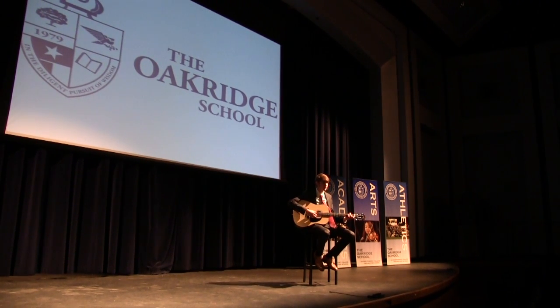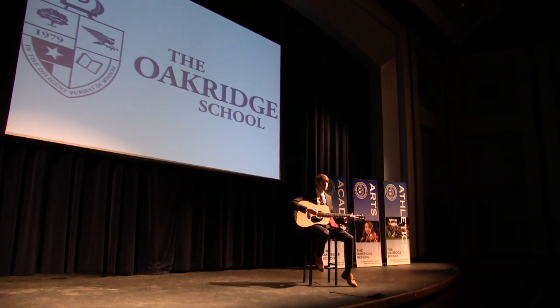And I'll demonstrate why it's called a CAGE system. It's because it's C, A, G, E, and D chords, and together that spells CAGED. And what it allows me to do is to move up and down my fretboard a lot easier. And that's the CAGE system. It helps to understand how the strings lay out, and it helps to simplify what can look like a complex instrument.